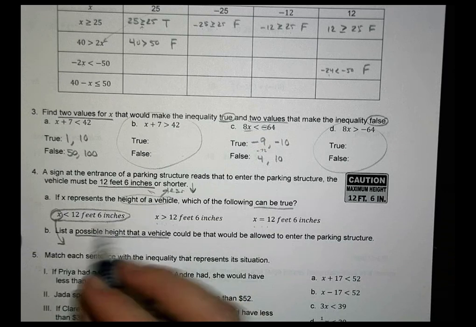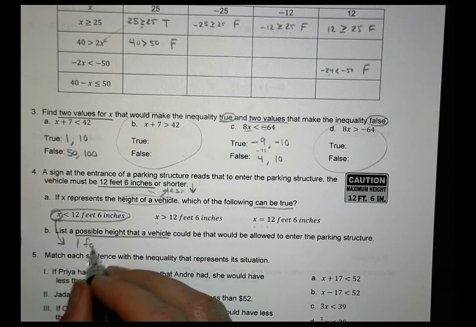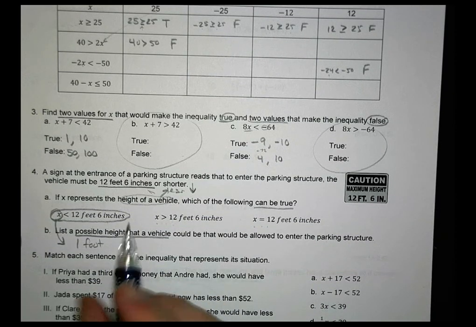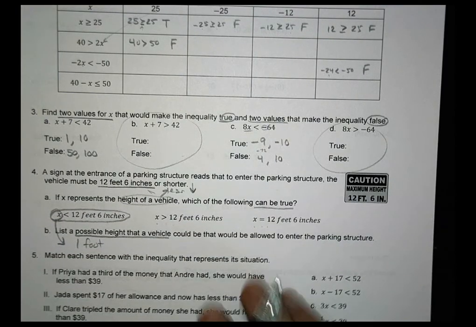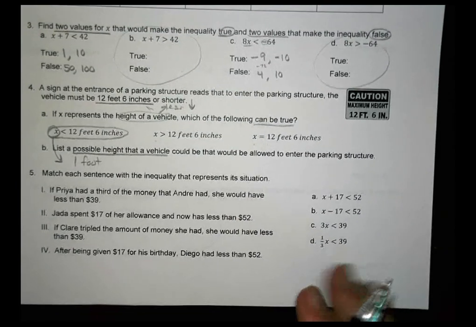Okay, so I could say the vehicle could be 1 foot tall. Now I'm going to write 1 foot tall. I would recommend you don't write a vehicle height of 1 foot tall because that's not realistic, right? So for you, think of how tall a vehicle could be, but it needs to be less than that. If you write 1 foot, your teacher's probably going to say, all you did was copy Mr. Morgan's answer. And that would be a true statement. So yeah, 1 foot's right, but it's not a great answer. It's lame.